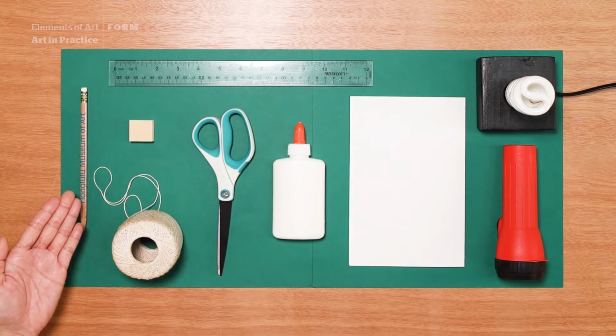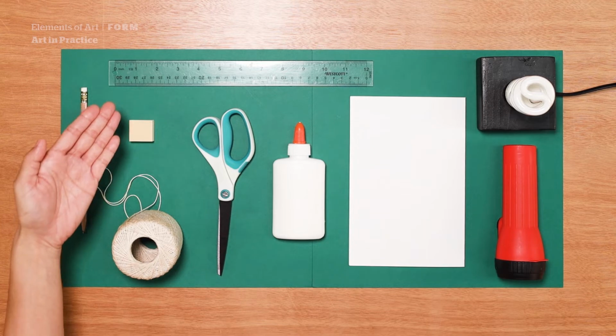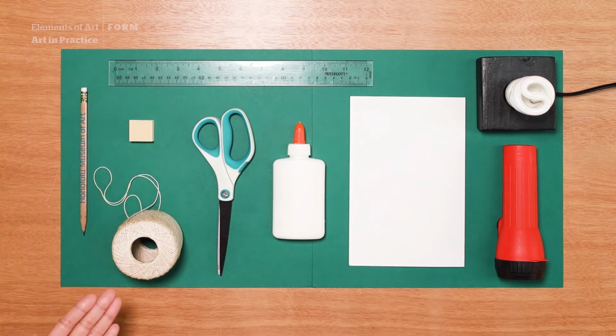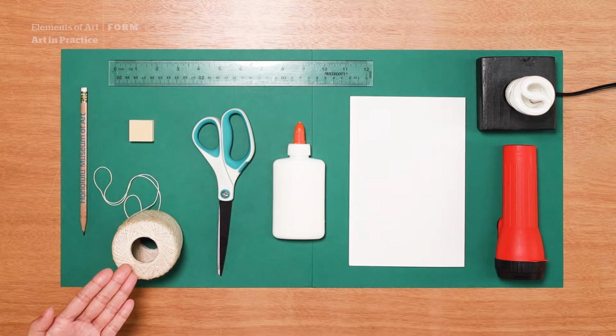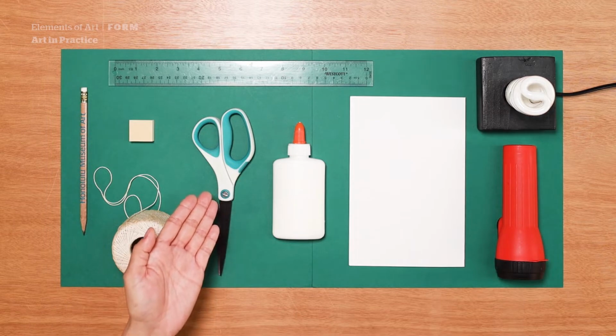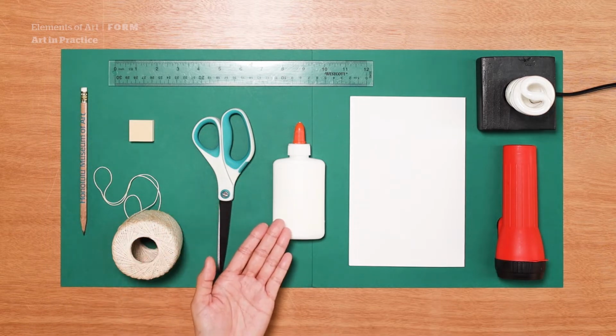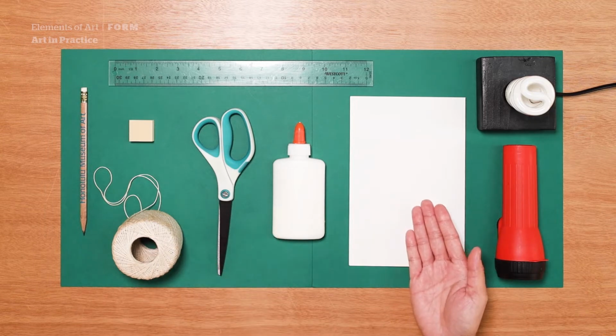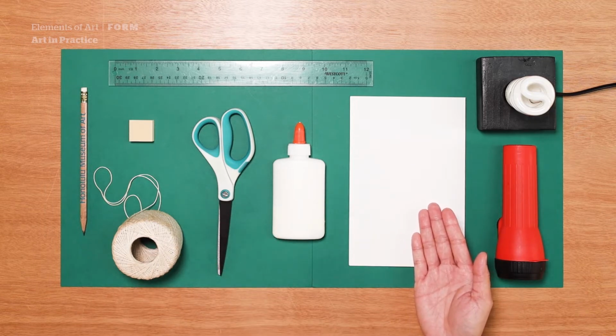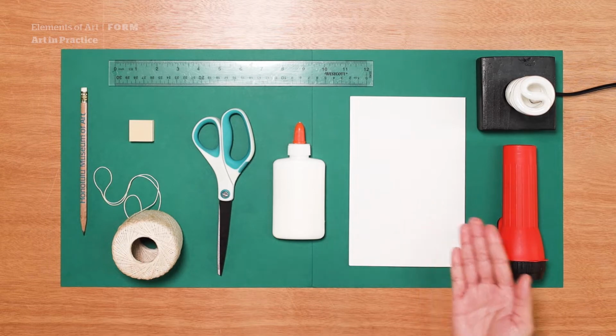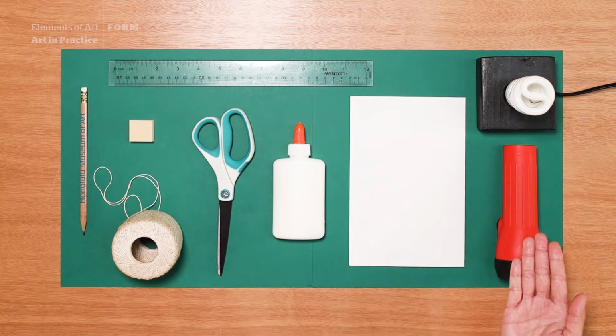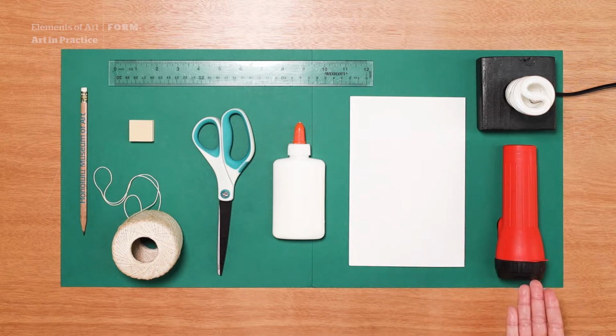What we need for this project are the following items: a pencil, eraser, ruler, string, or if you have one, a compass, a cutting tool like scissors, cardboard cutter, craft knives, glue, sturdy paper or boards like cardstock, chipboard, or cardboard, and a lamp or any safe bright light source. A flashlight or phone are possible options.